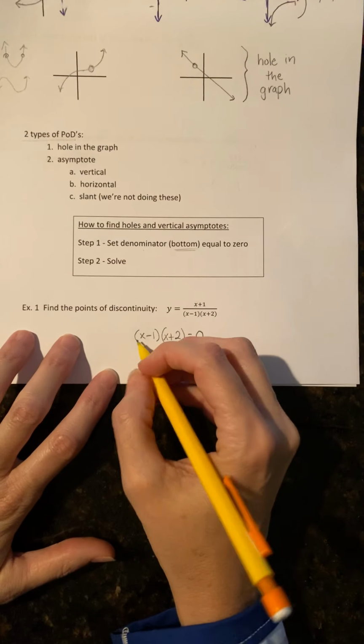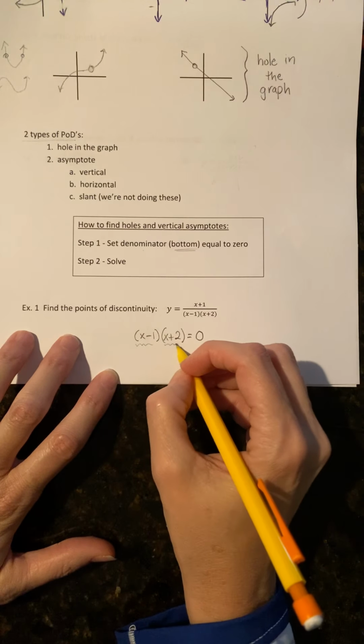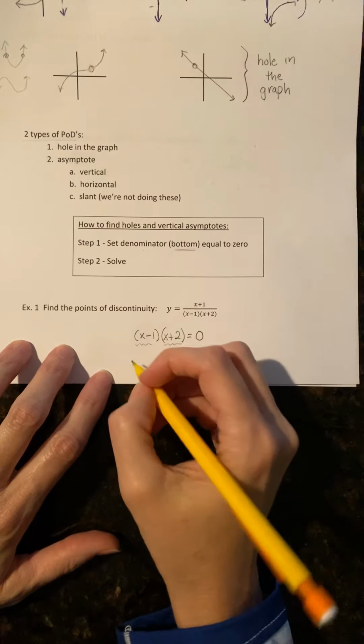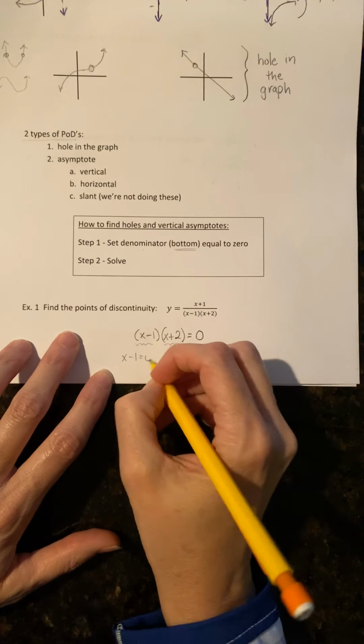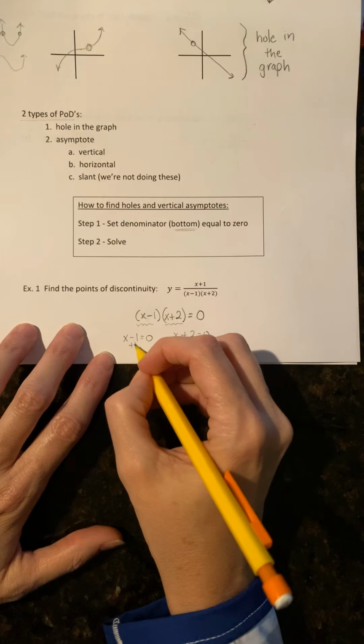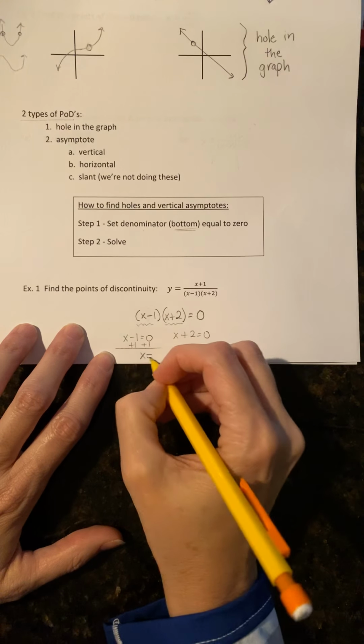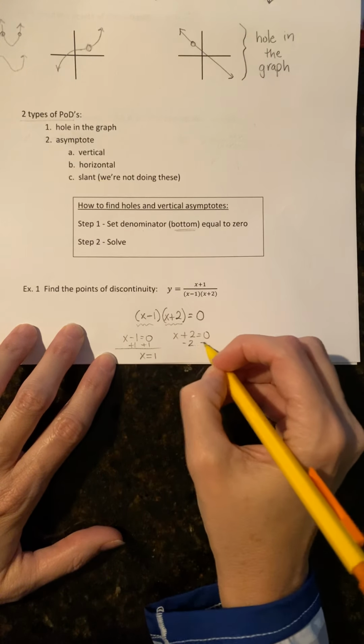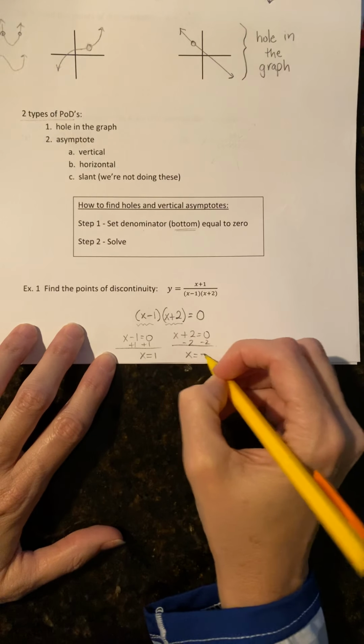If you didn't remember that, to solve these, or if it's a harder one, you set each factor equal to 0 and solve them independently. So add 1, you get x equals 1, and subtract 2, and you get x equals negative 2.